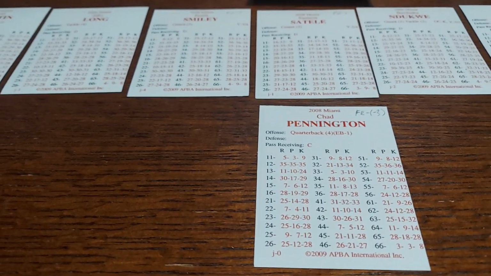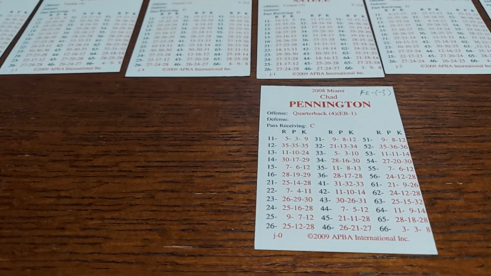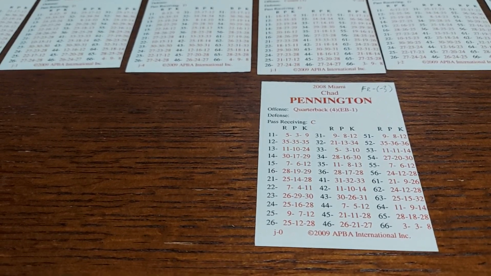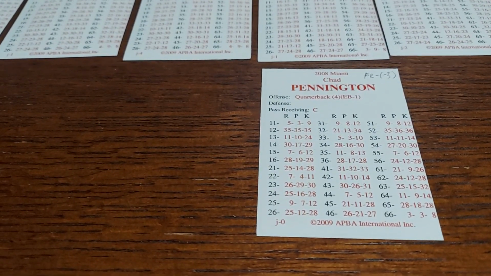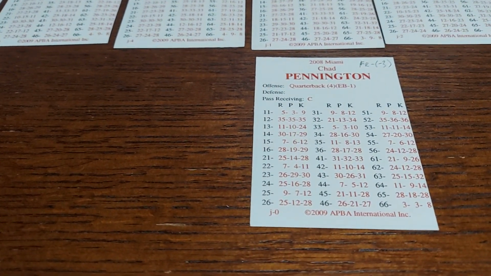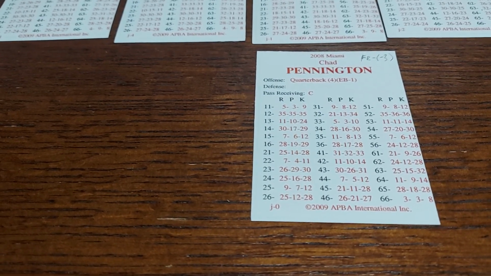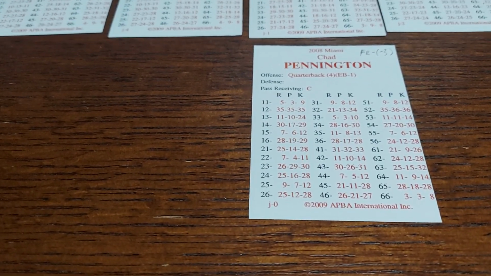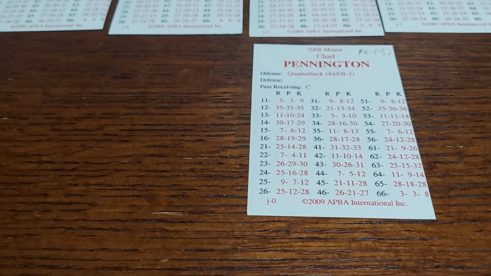The Miami Dolphins were 0-2 the previous season. They only won one game. So the chances of them coming to Foxborough and beating the mighty Patriots was pretty slim. But it was during this game that Miami unveiled the famous Wildcat formation.